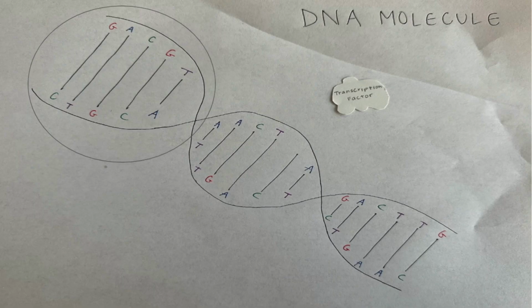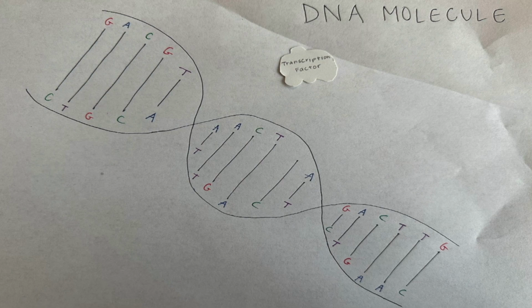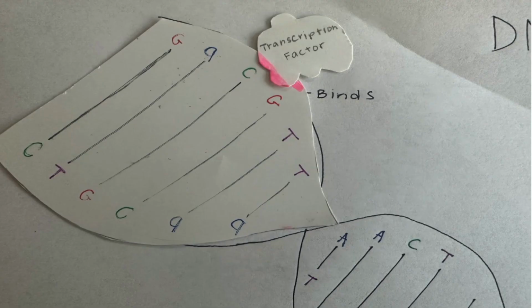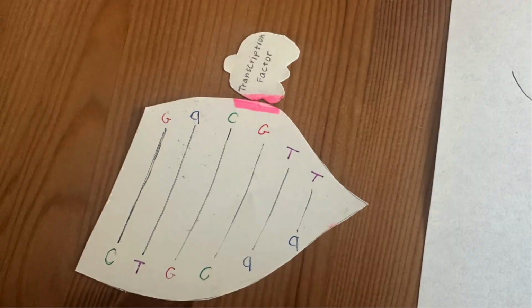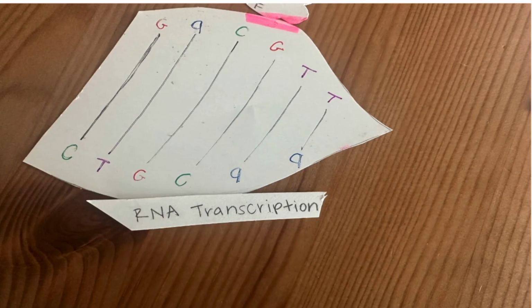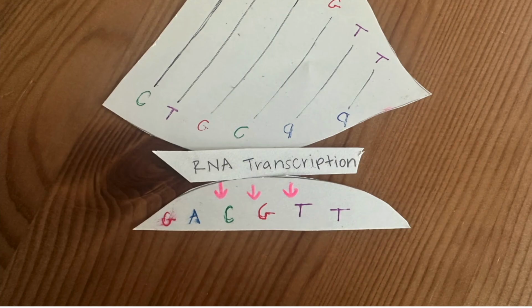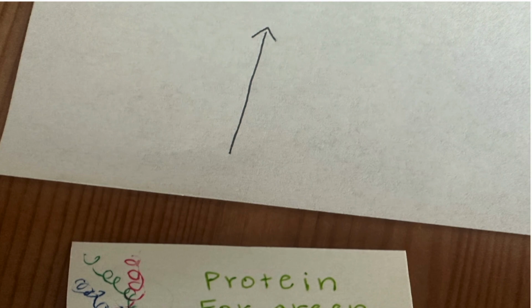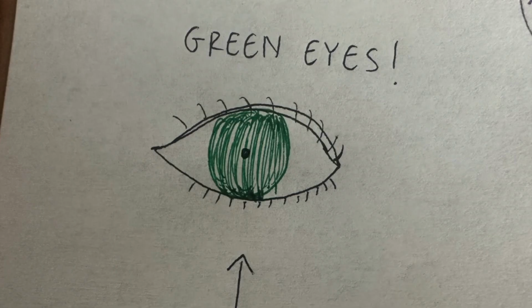So, going back to the idea that the segment of DNA was the eye color gene, let's say for green eyes, the transcription factor will bind to the sequence, as you can see here, and then it'll transcribe the DNA into messenger RNA. And that mRNA will allow for the gene to make a protein. In this case, the protein will be melanin that contains a green pigment in order to produce green eyes.